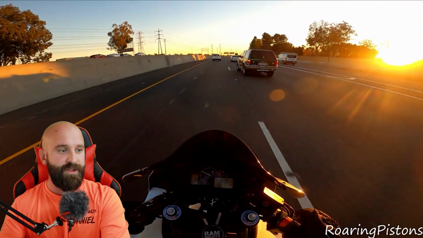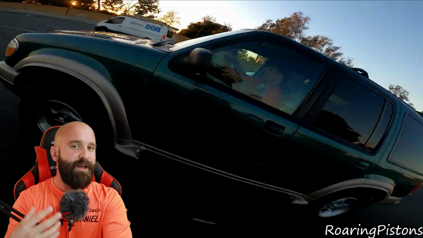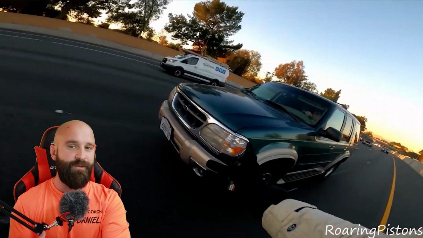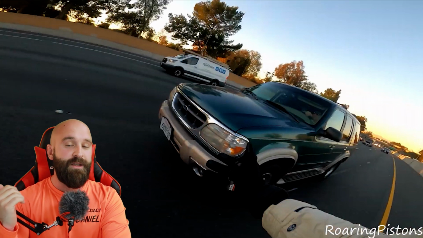So he's going to move forward just a little bit like this, and he's going to look at this driver. Now, I personally, natural instinct, I would look at the driver, but I'm going to try my best to look forward. I wouldn't keep my eyes going back and forth, seeing what's up, what's up. Natural instinct, look at him, but then now you have to look forward.